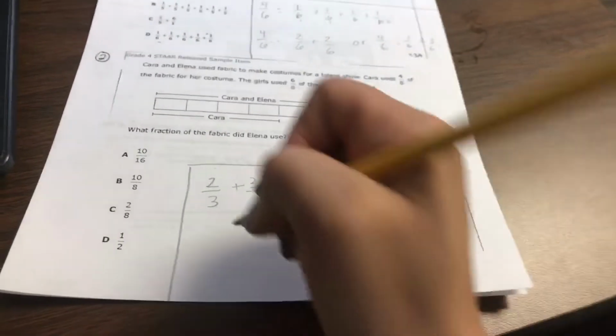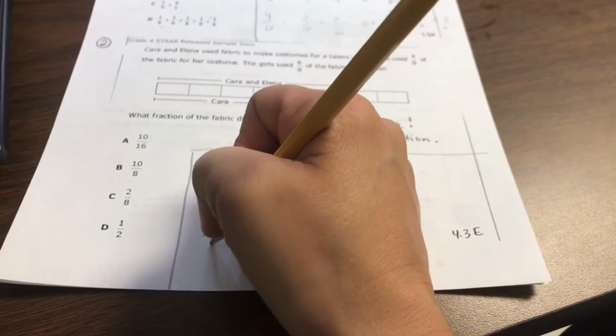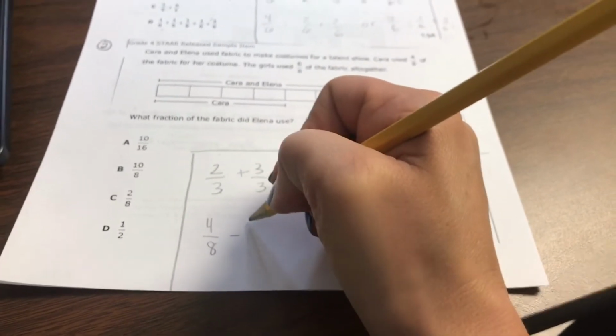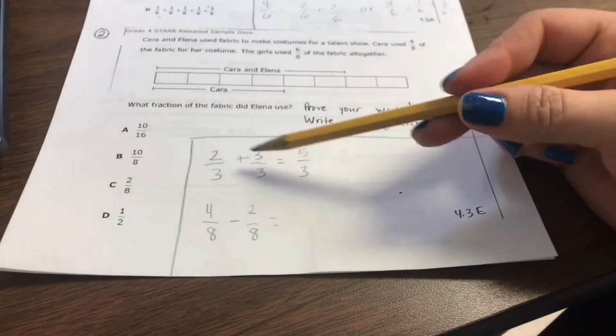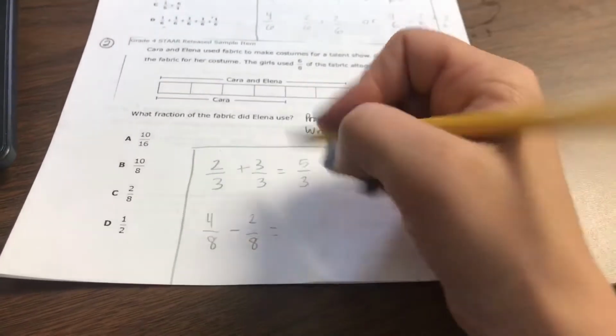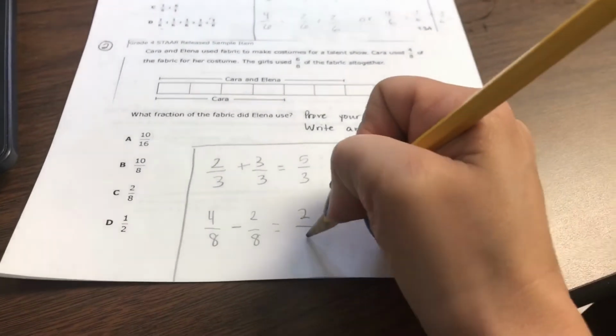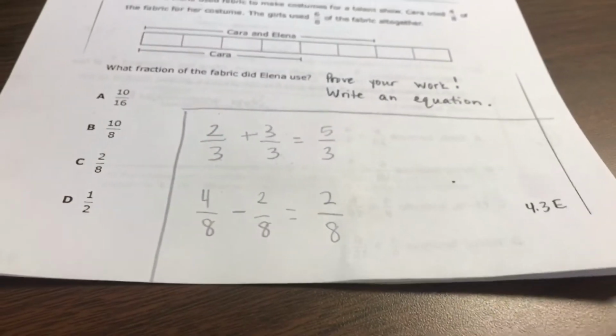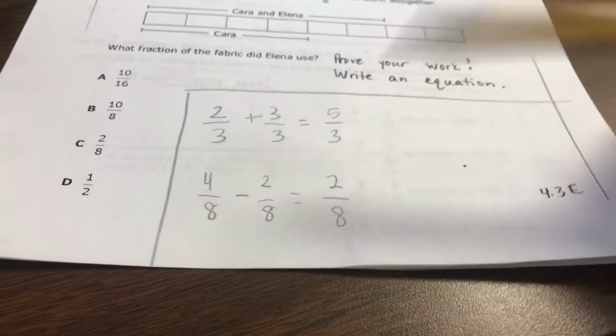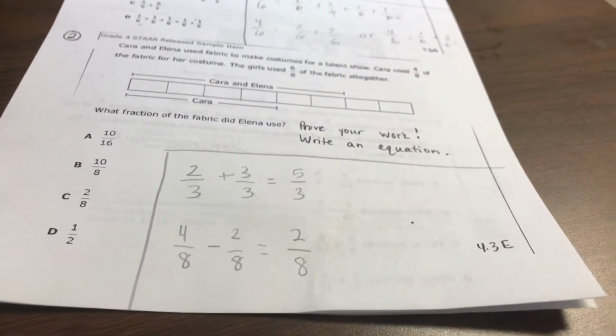Same goes for subtraction. If I were to give you 4/8 and asked you to take away 2 of those eighths, well, if I do 4 minus 2, I get a difference of 2, and my denominator stays the same. It stays an 8, because we are dealing with 8 equal parts. So that's what adding and subtracting of fractions are going to look like.